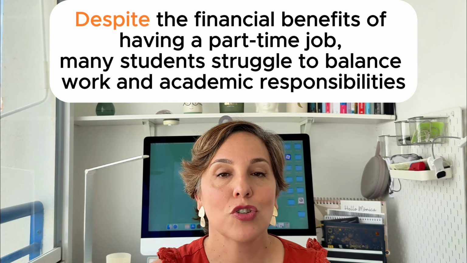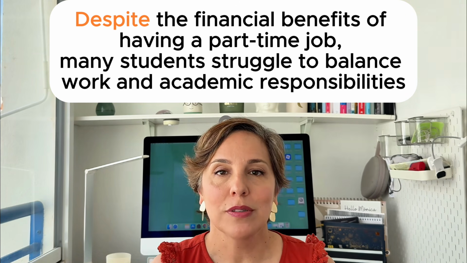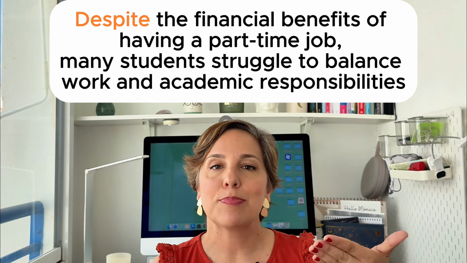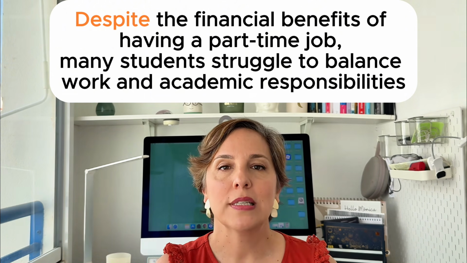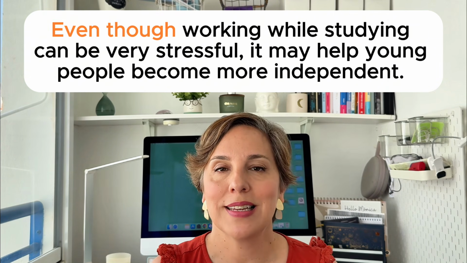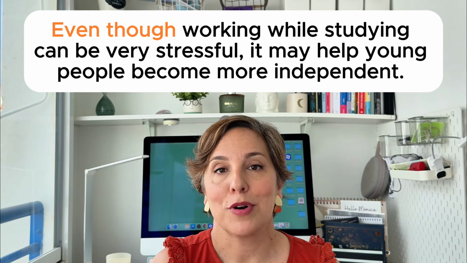So for example, you can say, despite the financial benefits of having a part-time job, many students struggle to balance work and academic responsibilities. As you can see, despite is followed by a noun, which is financial benefits. Now, a different contrast connector could be although or even though. Let's see an example. Even though working while studying can be very, very stressful, it may help young people become more independent. So this structure is excellent if you want to complicate things a little bit.